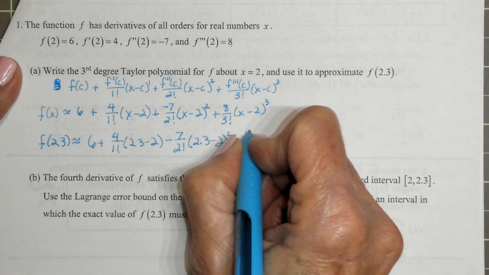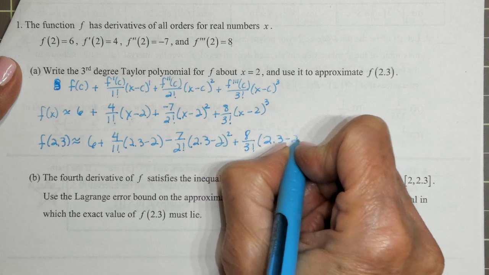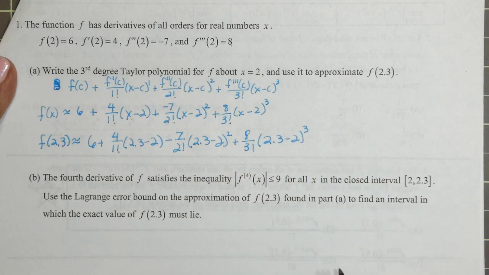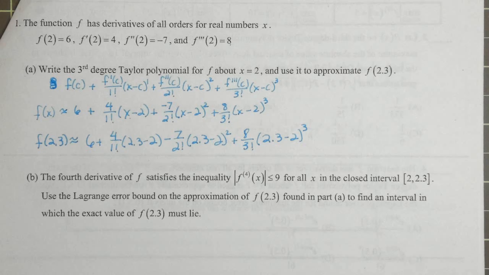I'm just carefully going through, replacing every x with 2.3. When I'm done, I sit back a little bit and make sure I did it correctly. It looks good to me, so I think I'm okay. Alright, I have done what they have asked me to do. Let's go to part B.